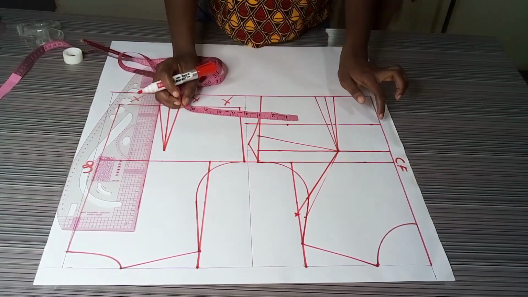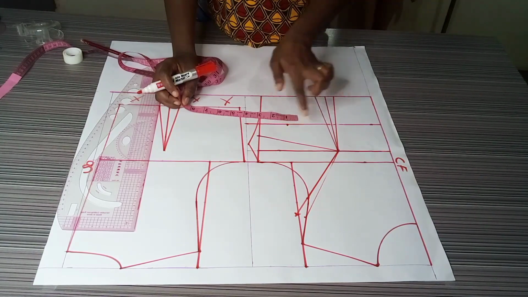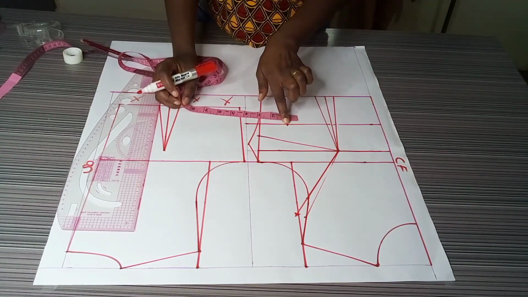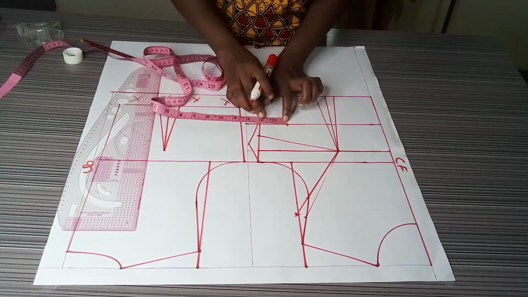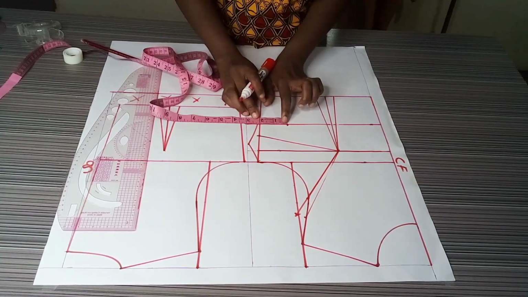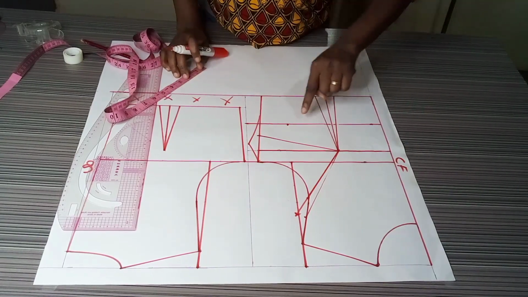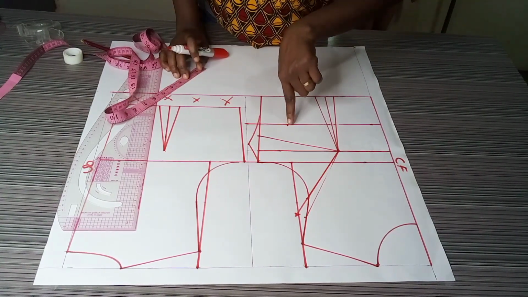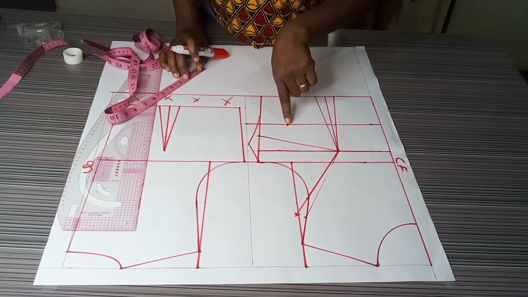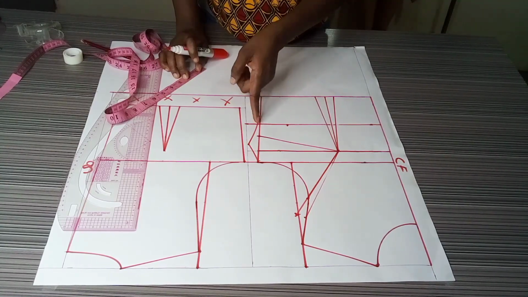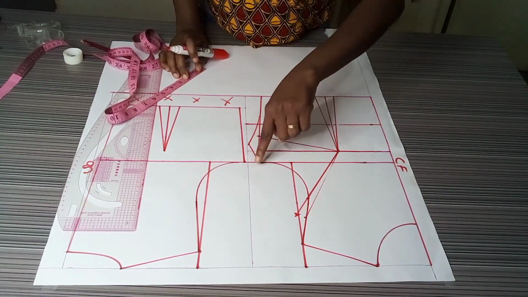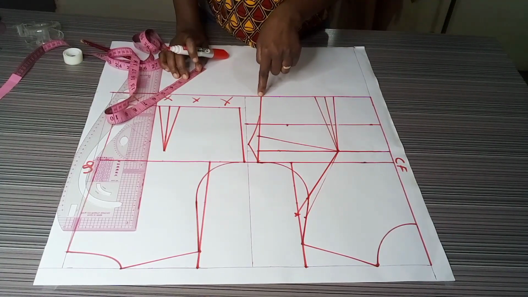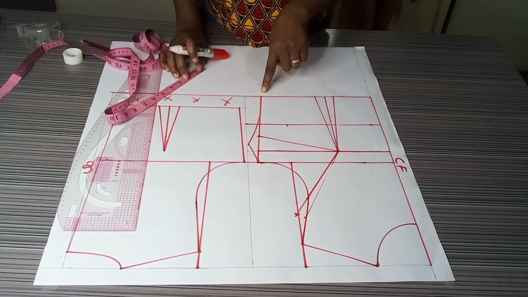on your body. After marking your round under bust divided by 4, just put your tape and measure what is remaining. You are measuring from that point you marked, that 7 inches that you marked. You are marking it from that place to the shape, the line that you shape from your bust to your waist.